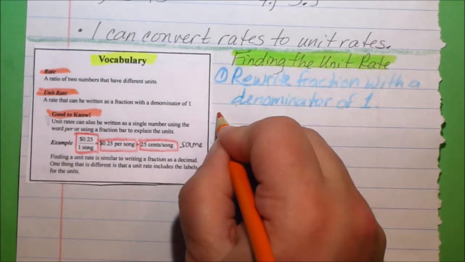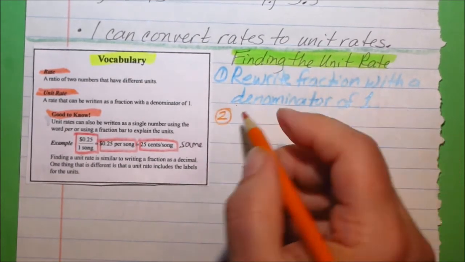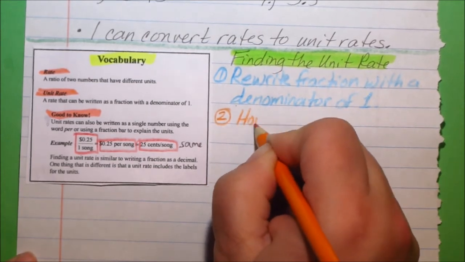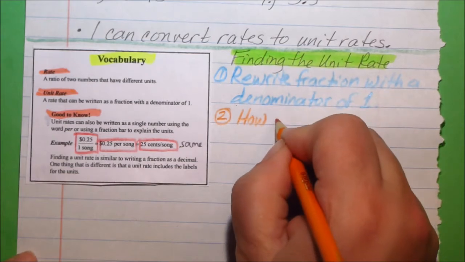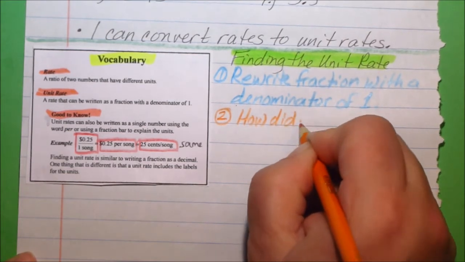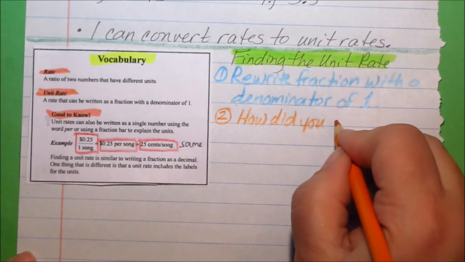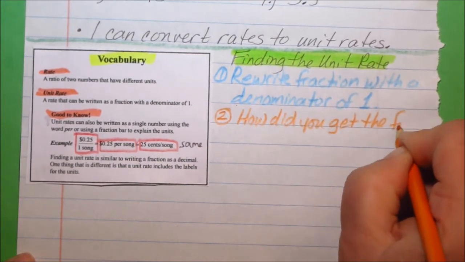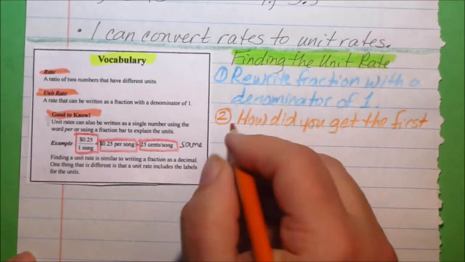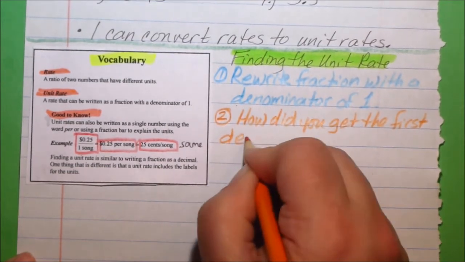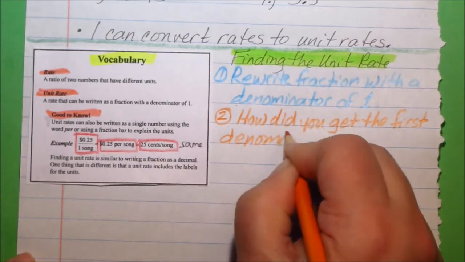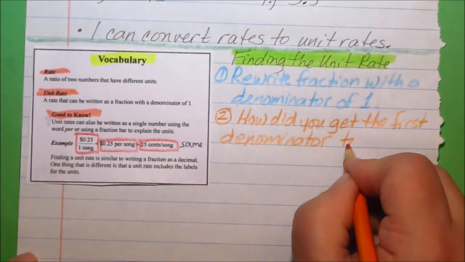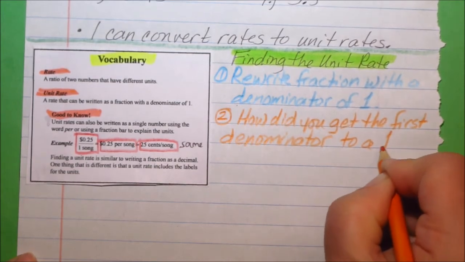All right, and step 2 is, let's write, how did you get the first denominator to a 1?